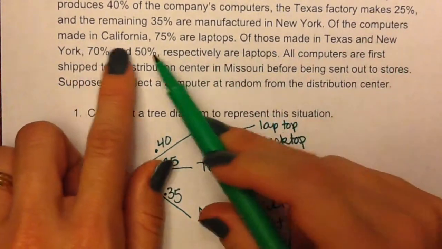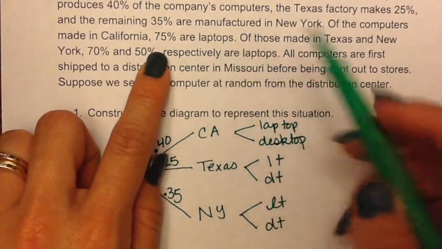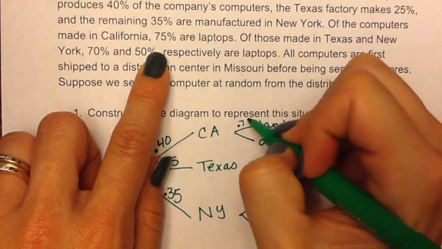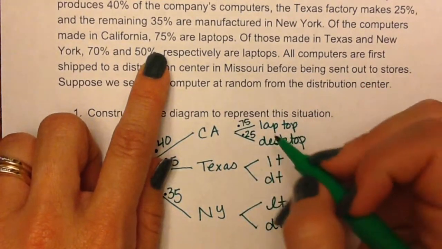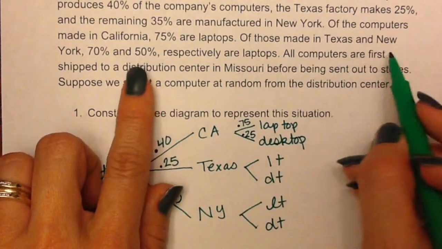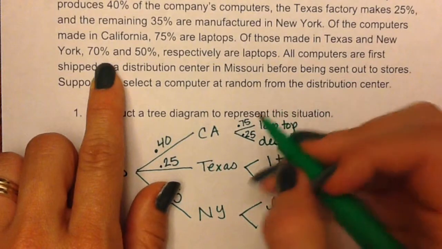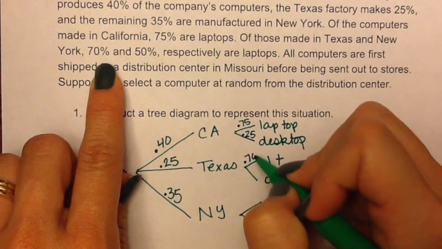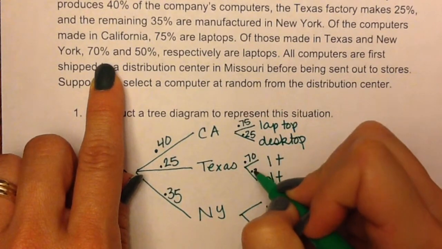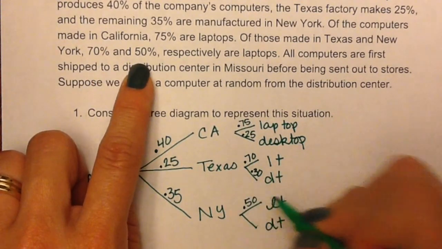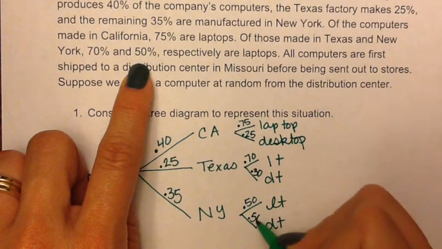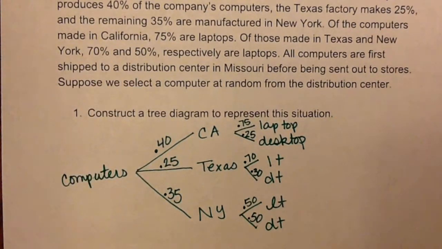So of the computers made in California, 75% are laptops, which means the rest of them would have to be desktops. Of those made in Texas and New York, 70%, so Texas, 70% are laptops, which means the rest of them are desktops. And in New York, 50% are laptops, which means the rest of them are desktops. So that would give us our tree diagram to break up the situation.